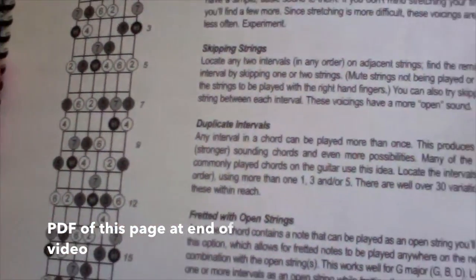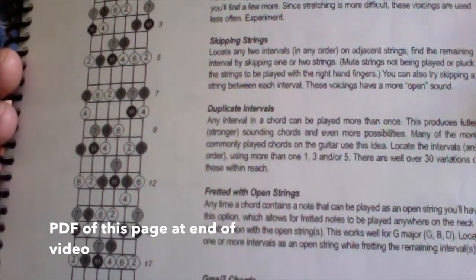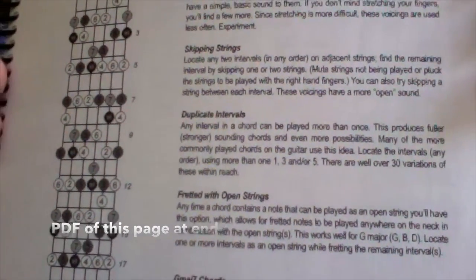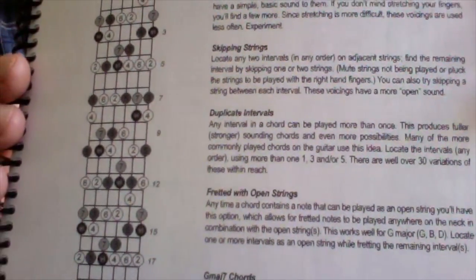Over here, I will show you this if you can read it. Just gives you some different ideas for looking for those intervals. So you can pause on that and take a look at it.